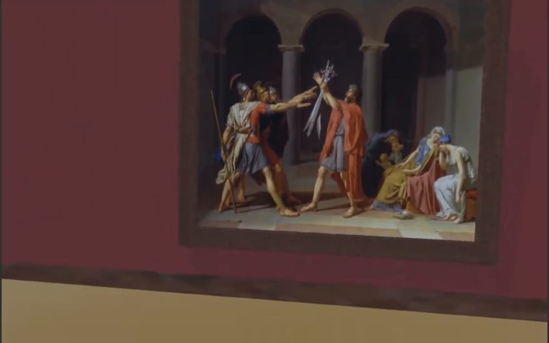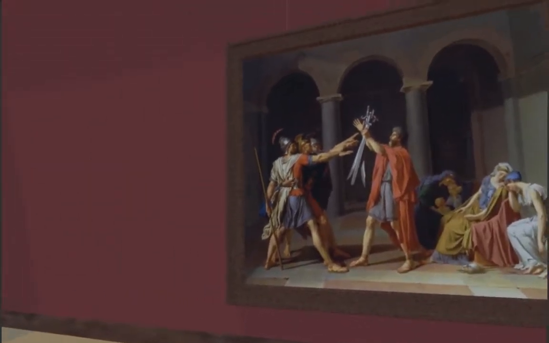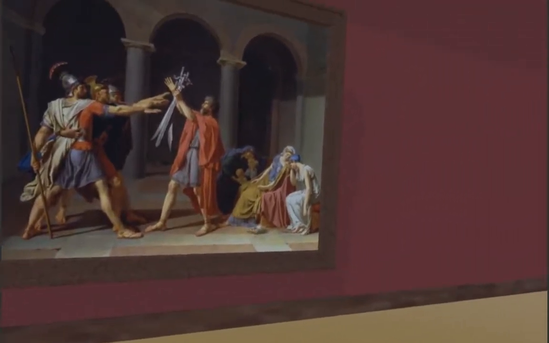When you're ready for some more information, look at the question mark. Oath of the Horatii was painted in 1784 by the French painter Jacques Louis David. The image depicts a moment from a Roman legend. In the story, a conflict between Romans and a group from Alba is settled by avoiding a full-scale war.